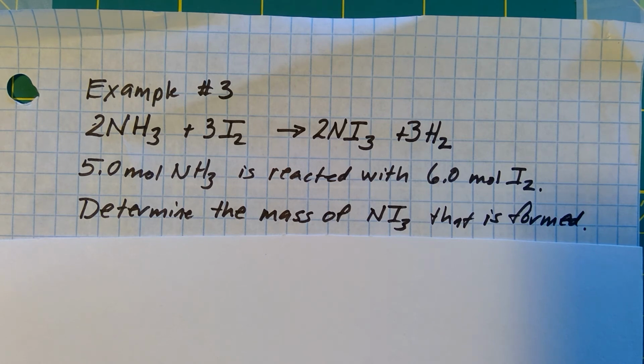Now, the question is, if you start off with 5 moles of ammonia and you react with 6 moles of iodine, what mass of nitrogen triiodide could be formed? So, my suggestion, pause playing this video right now, work out the problem, following the plans we've talked about, and then see how your solution compares to my solution. Hopefully you just finished working through the problem. And let's see how it compares.